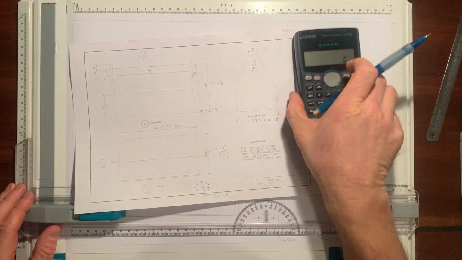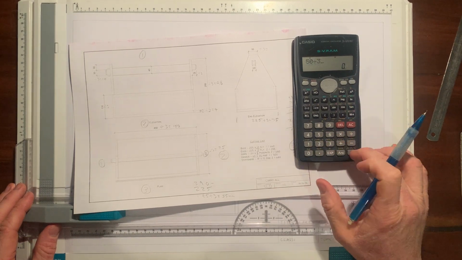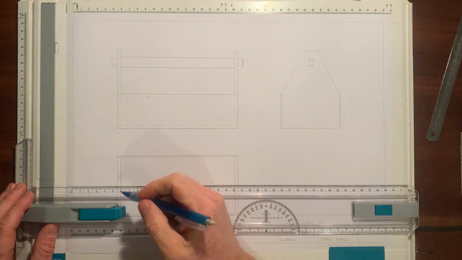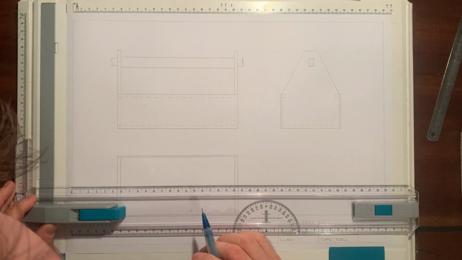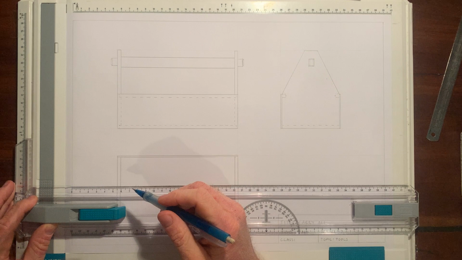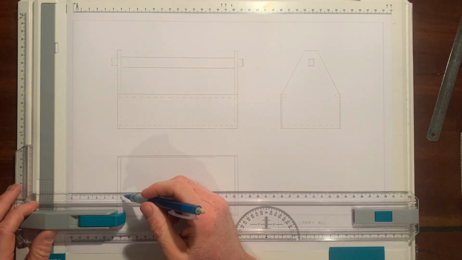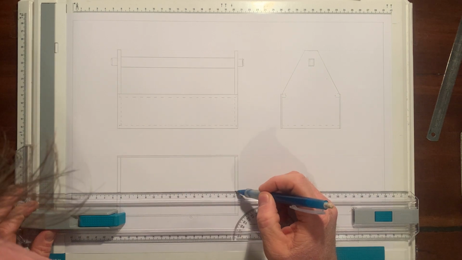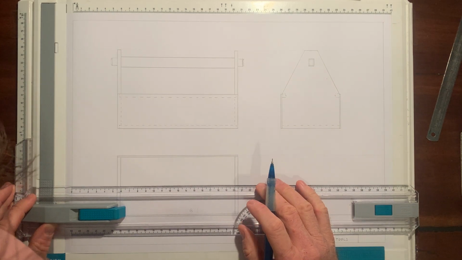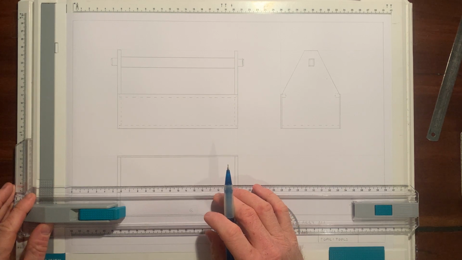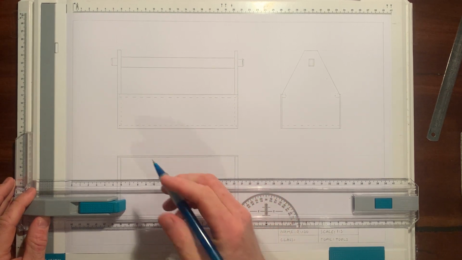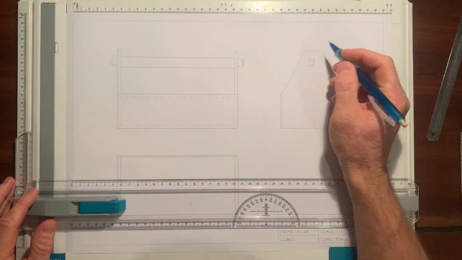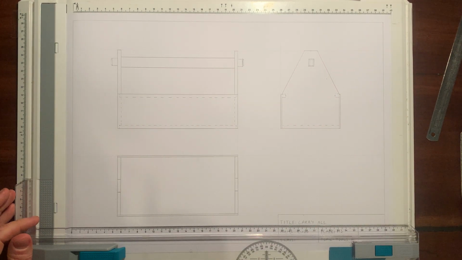Not 8. 50 divided by 3 is 16.6. Sorry. That's what we did. We came 8 each way. From the center we're coming down 8 mil and putting a horizontal line there, and then going back up 8mm from the center. A little horizontal line there. And that's just the stop for the top section of our ends.